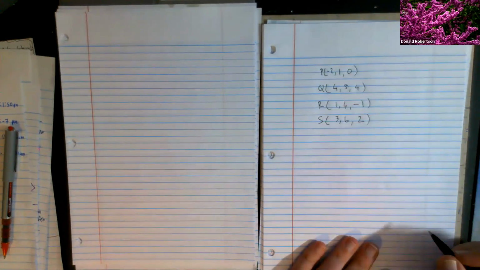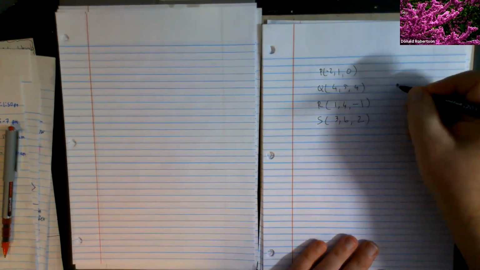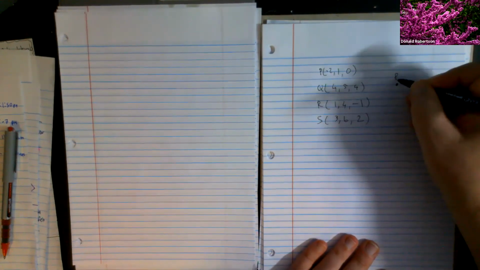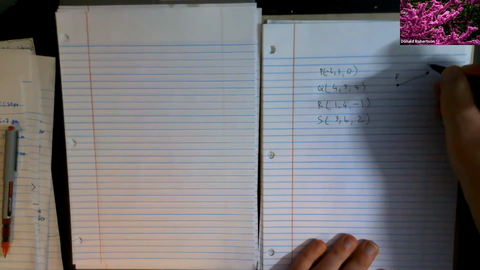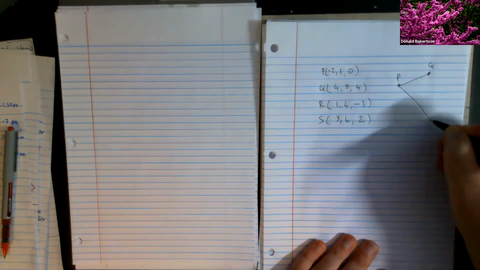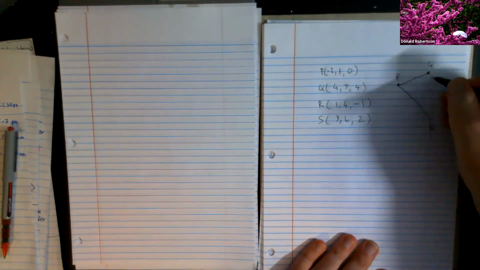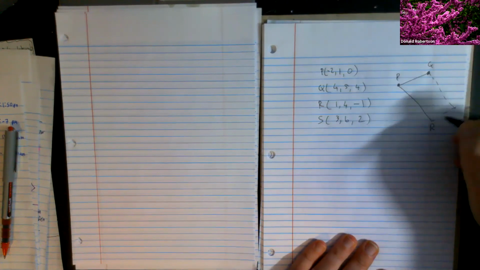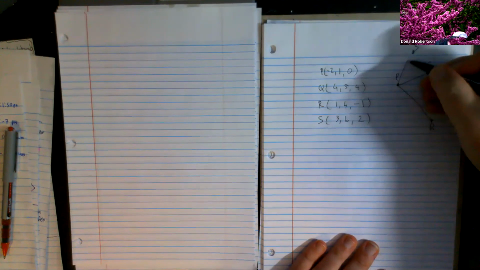Okay, so this is going to be a little bit messier. So let me imagine that this is P, this is Q, this is R, but I'm going to go this way. And then I'll put S up here, like this.